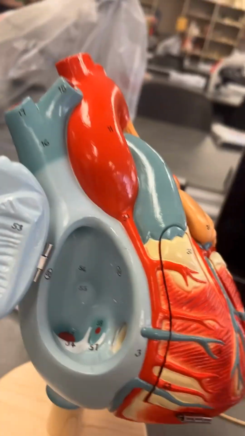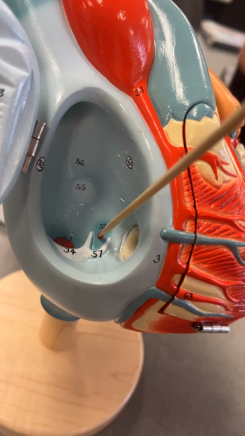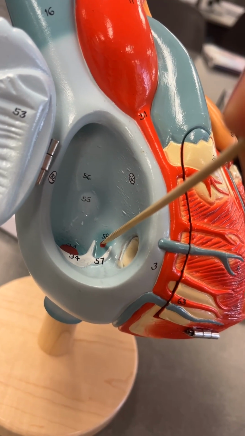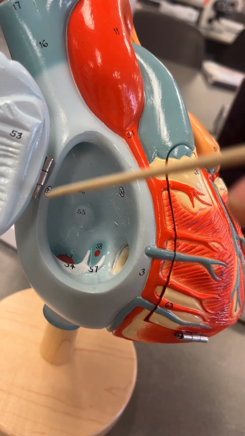Then from the coronary sinus, in the right atrium, we have this small little red dot, which is the opening of the coronary sinus. So the blood would then drain back into the right atrium, and the pathway would start all over again.